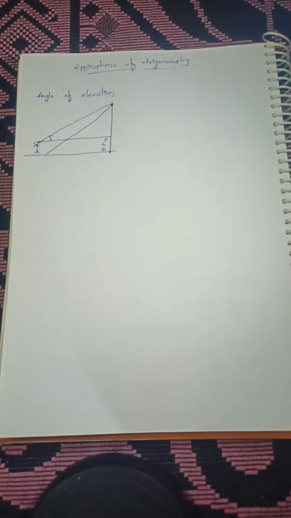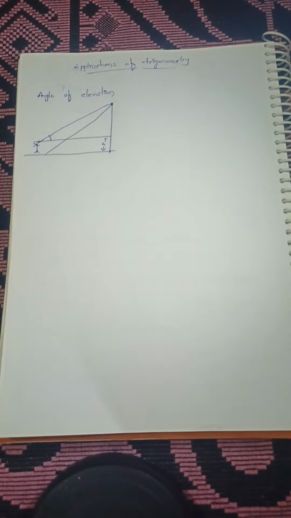What are the definitions we are going to find out? Angle of elevation and angle of depression. Before going to that, we have to know about the formulas.